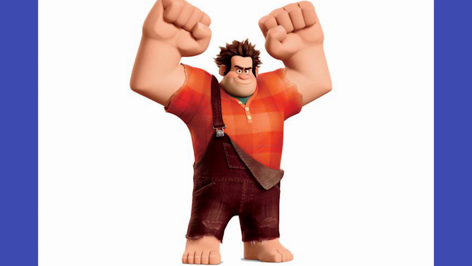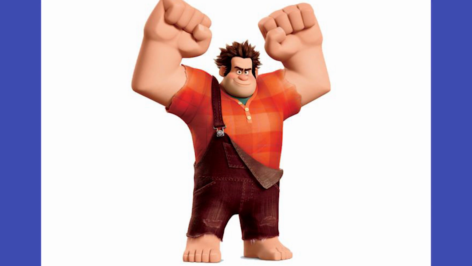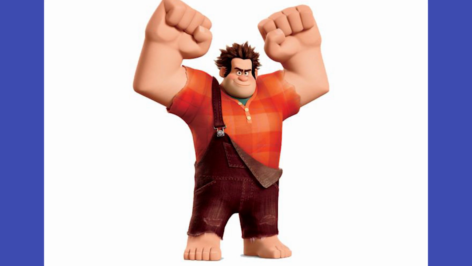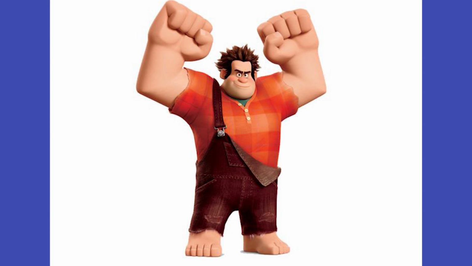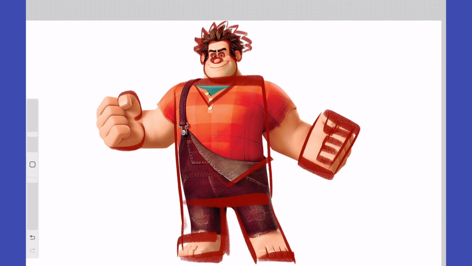Ralph is the villain of his game, but the hero of our story. He needed to look intimidating and strong enough for us to believe that he could be the villain of his video game, but also soft and malleable enough for us to believe that he could change or grow as a character. His design uses all three shapes very effectively.